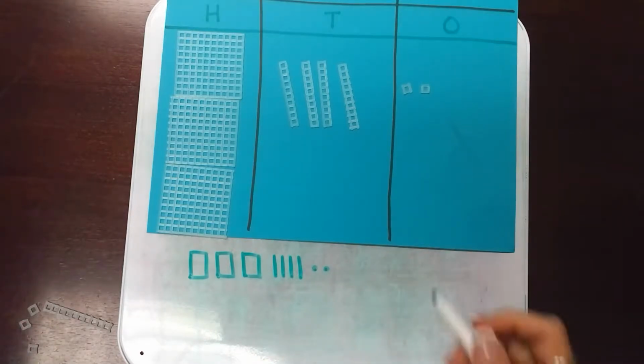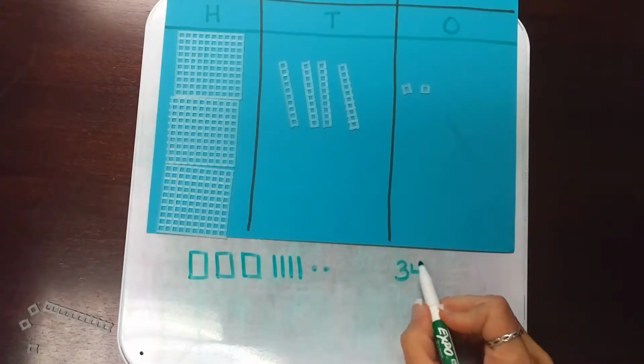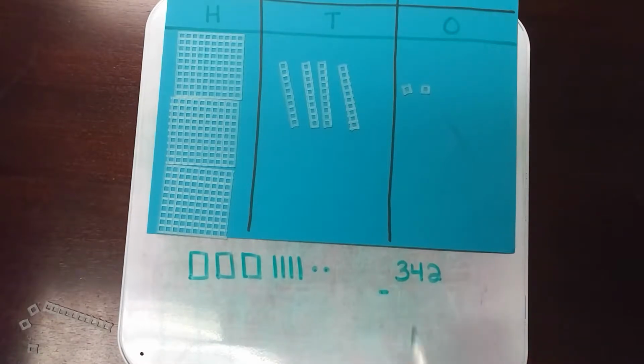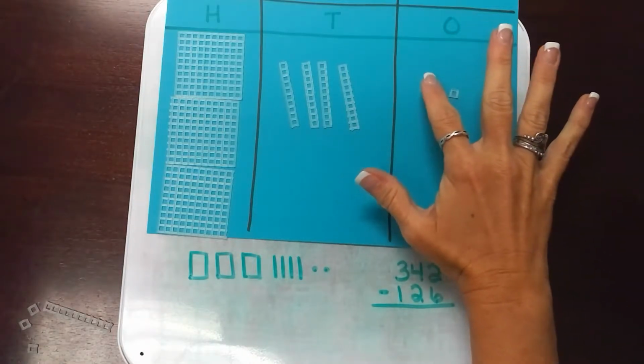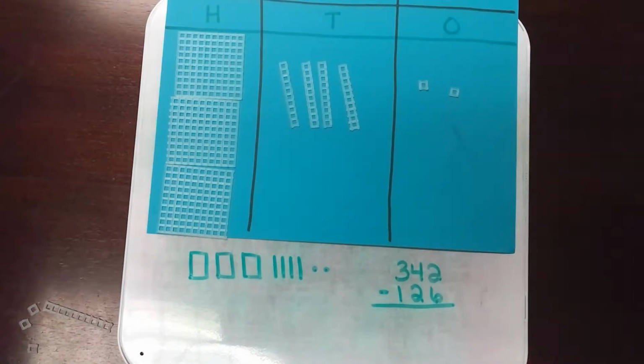And I'm going to do 342 minus 126. Okay. So once again, we start with the ones place, and we need to take away 6 ones.